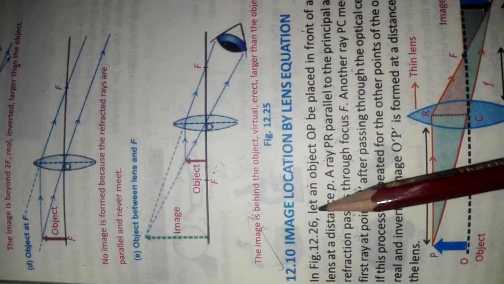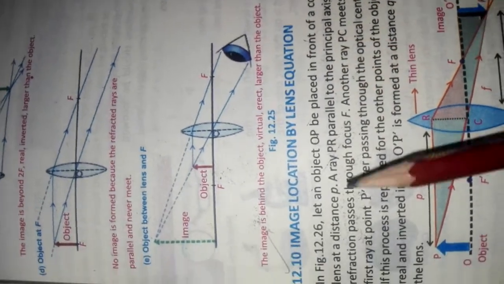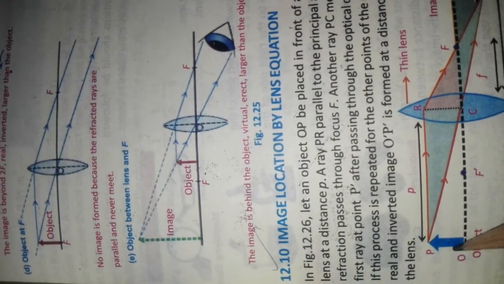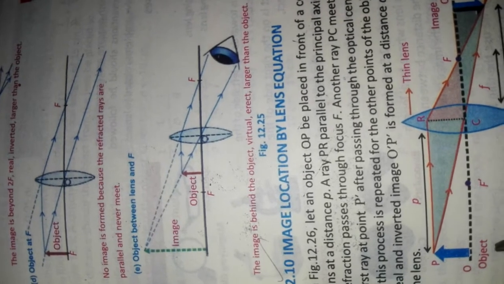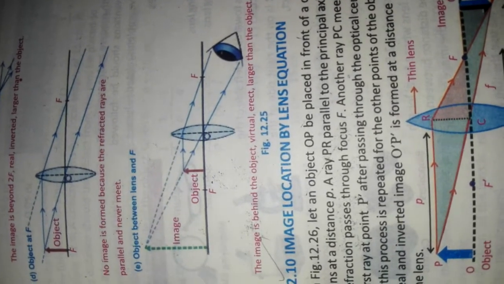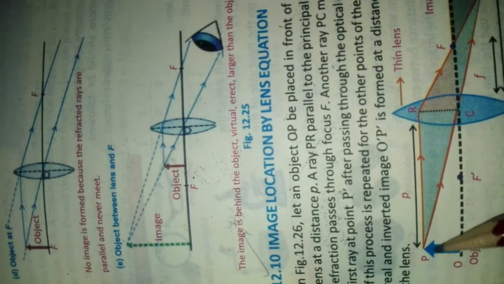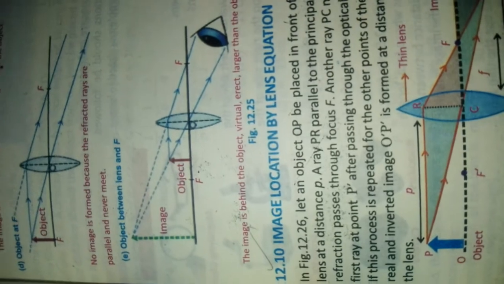In figure 12.26, let an object OP be placed in front of a convex lens at distance p. This is the object OP. It is placed at a distance p. Clear? This is the p distance, the distance between the object and the lens.